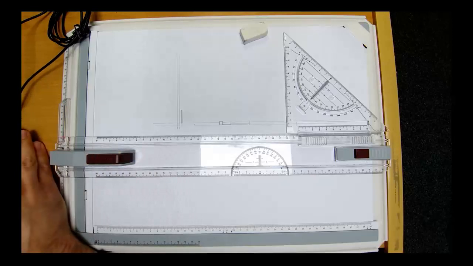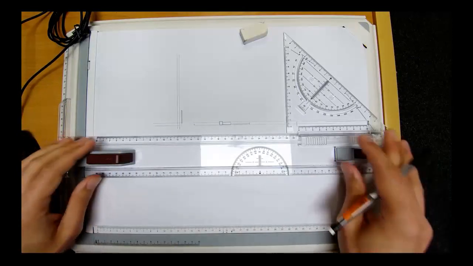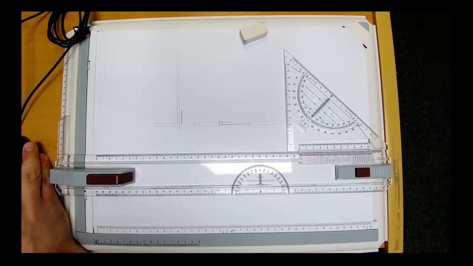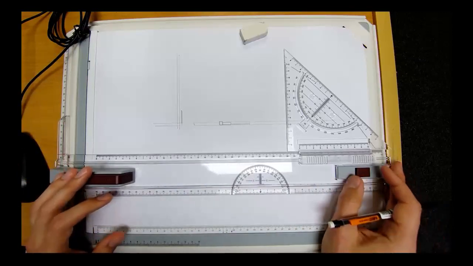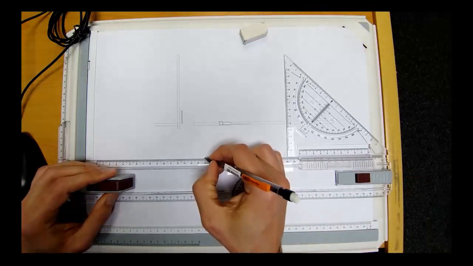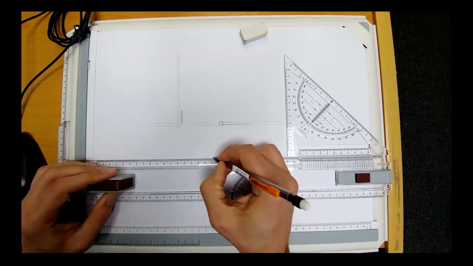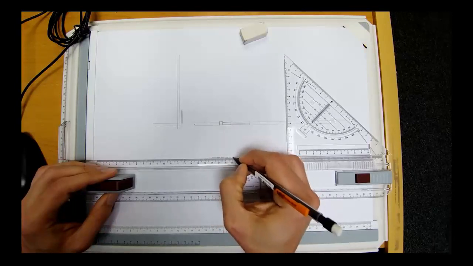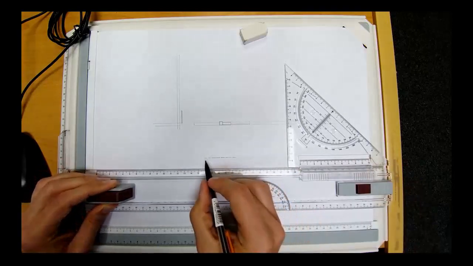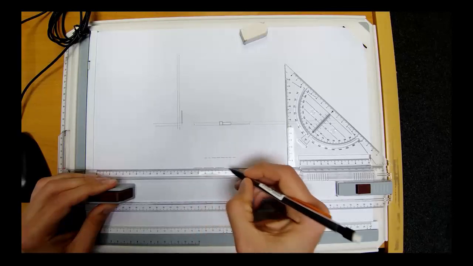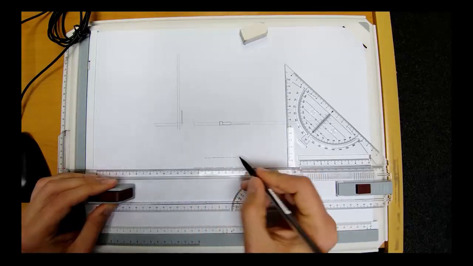So now I just want to show you the different types of lines that you are going to use in this drawing. First of all, we have the dashed line, and we can have small dashes or medium dashes.